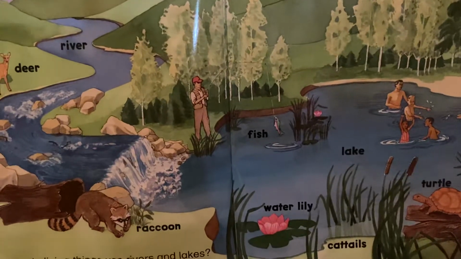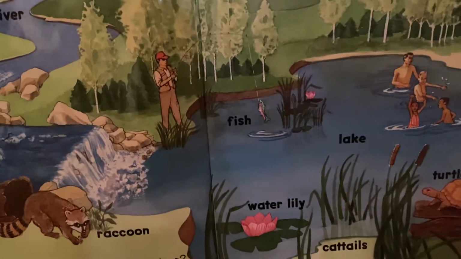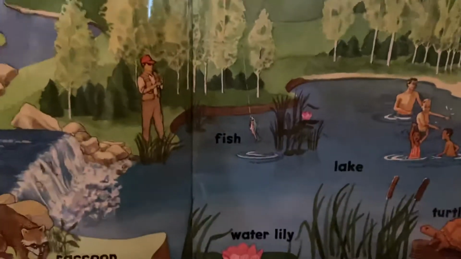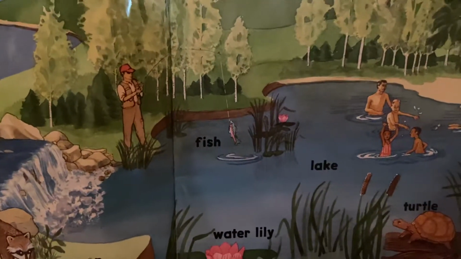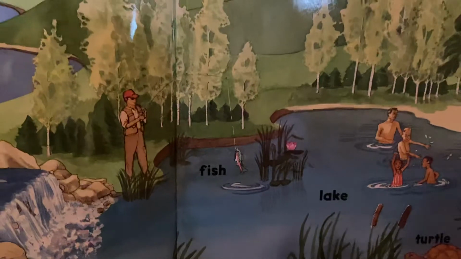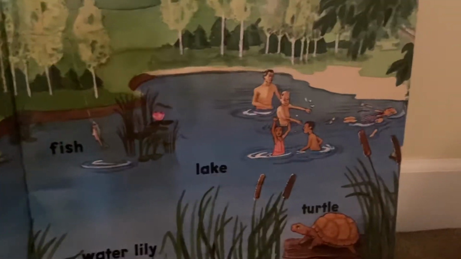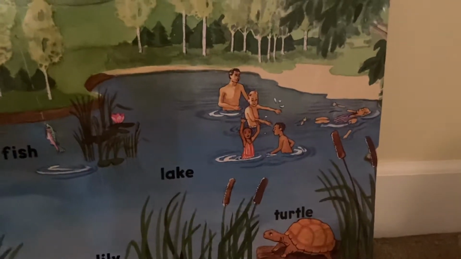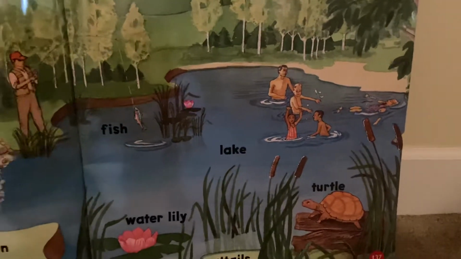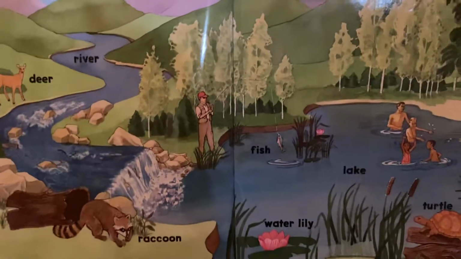People also use lakes and rivers to get their food from them and also to get their water from them. The lakes and the rivers are important to people to use the waters to maybe water their crops. We can see this gentleman here is fishing, so he is fishing for his food to eat. And we can also see there looks like there's a family over here, and they're using the water to play in and enjoy.